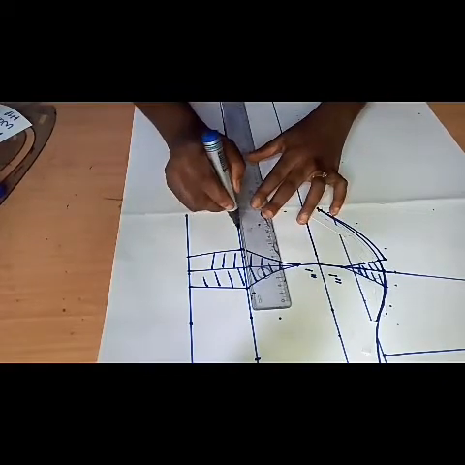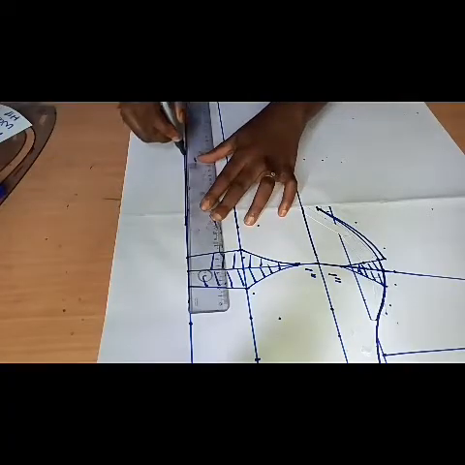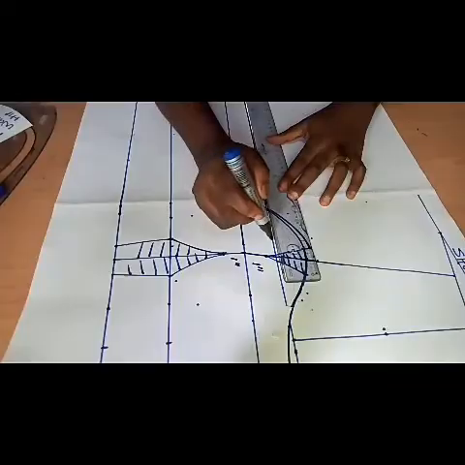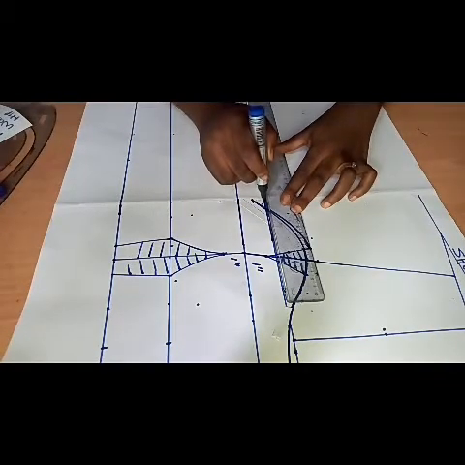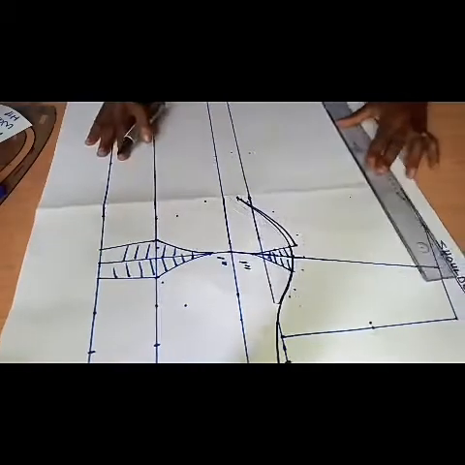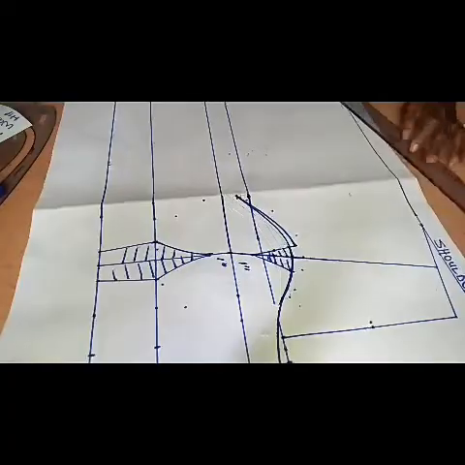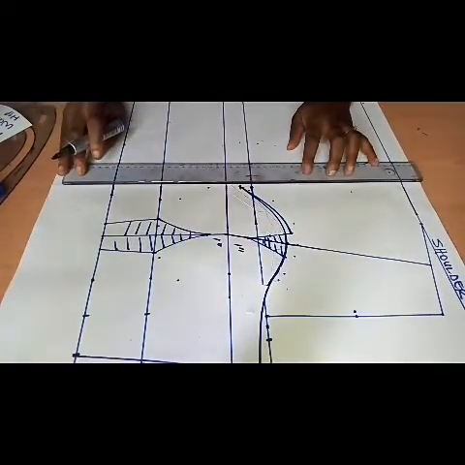Okay, these are my lines. That is the upper bust point line, the under bust point line, the chest line. The chest lines and the shoulder as well. So I'm going to just extend my line. At this folded part, I'm going to draw a line to indicate.